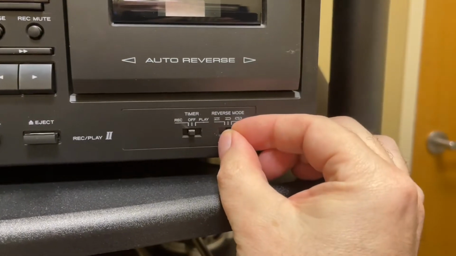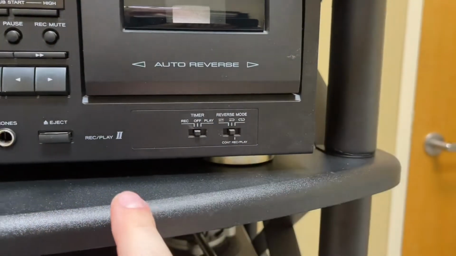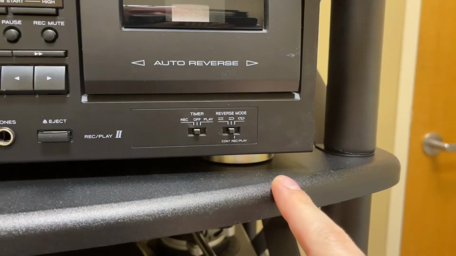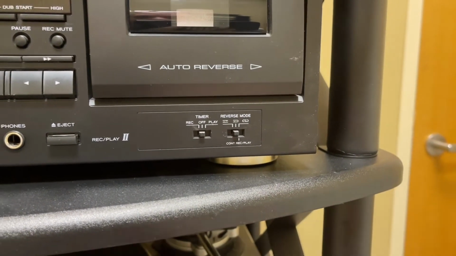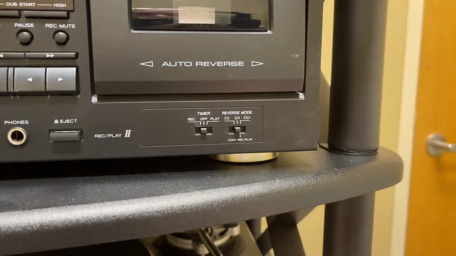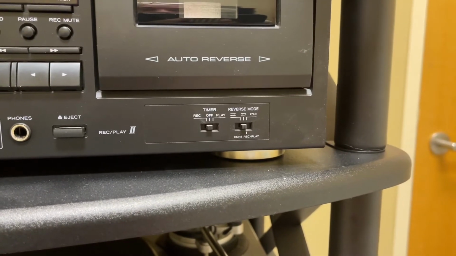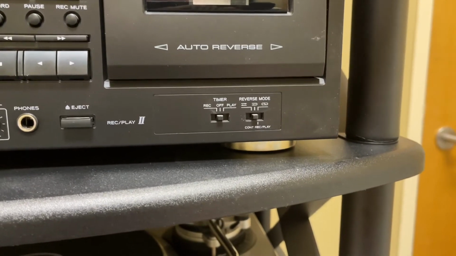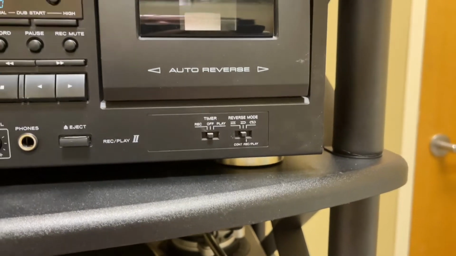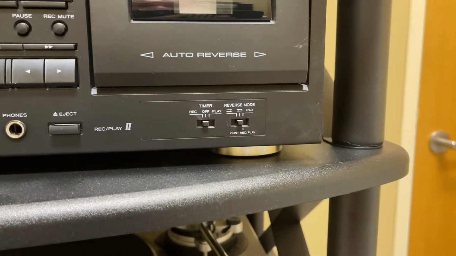What I'm going to do is put it right in the middle. And what that means is it's going to play all the way to the end, and when it stops, it's going to turn around, play it all the way one more time, and then turn it off. So if I hit play, it'll play the full 30 minutes, turn the tape over, play the full 30 minutes, and then stop, which means it'll take 1 hour to digitize this tape. I don't have to worry about it, which is great.